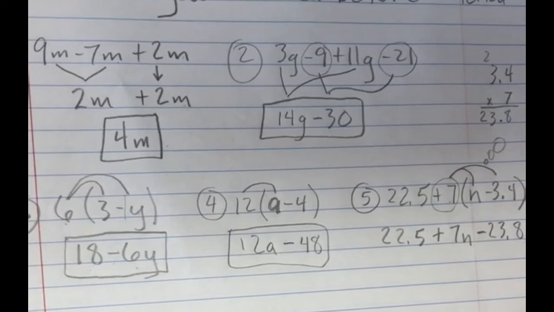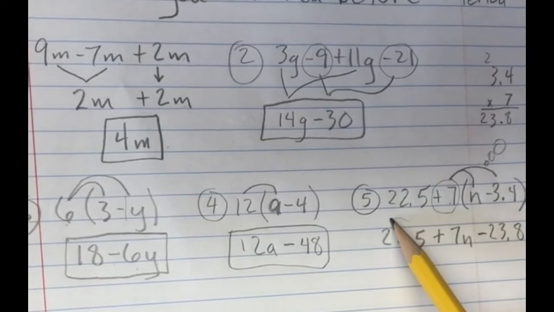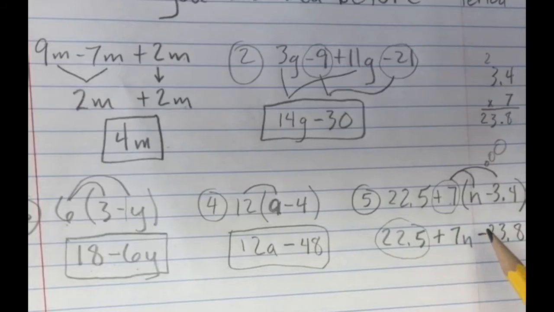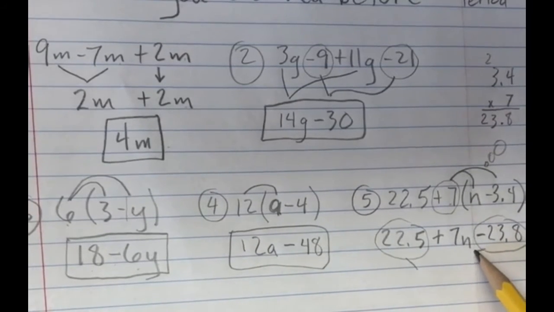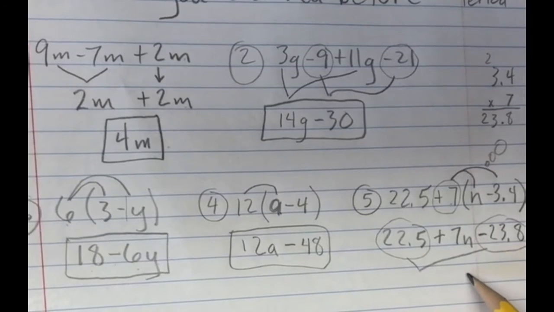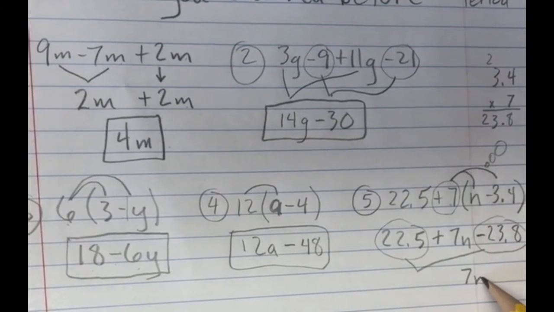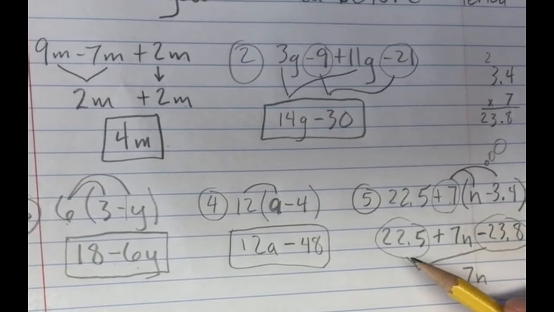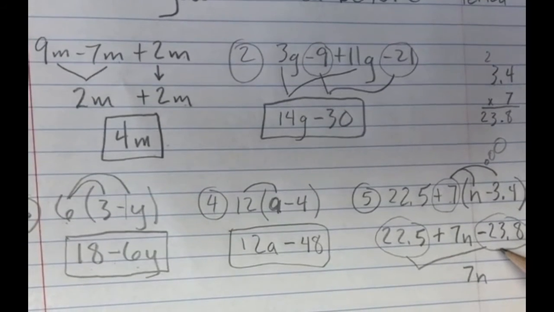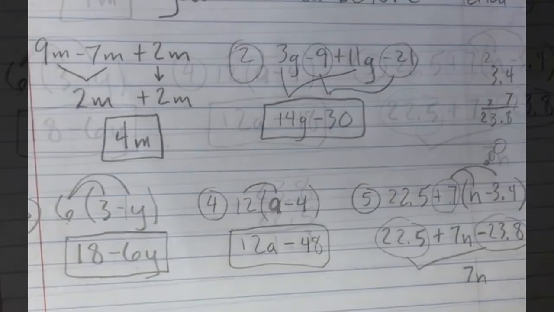And there we go. Now we've got this decimal number term and this decimal number term, and we are combining those because 7n is going to be different than the number terms combined. So we're going to stack up 22.5 and negative 23.8 and do the math for that.